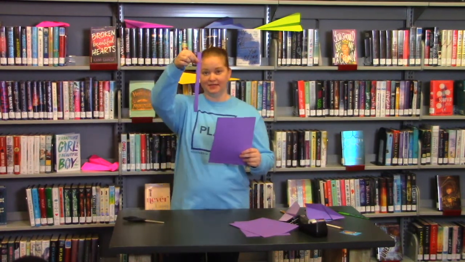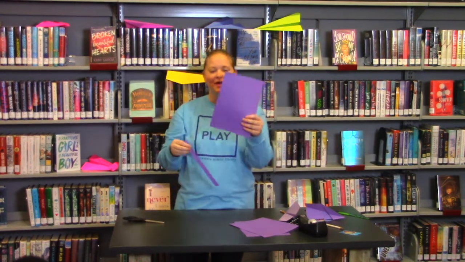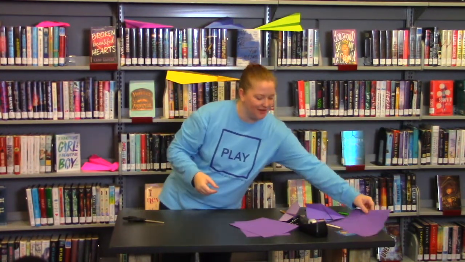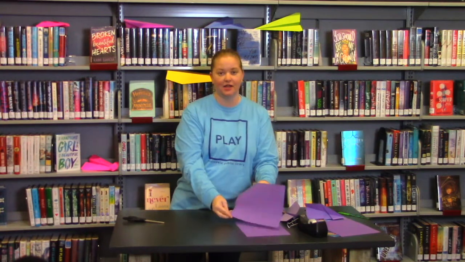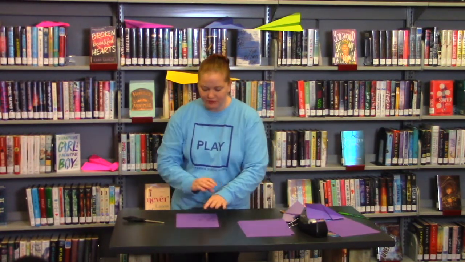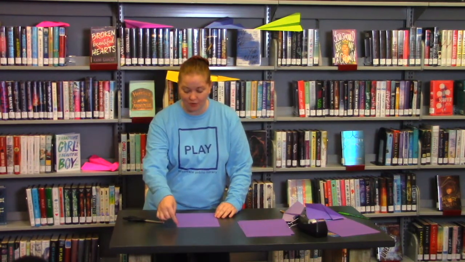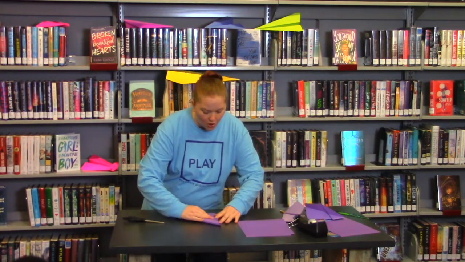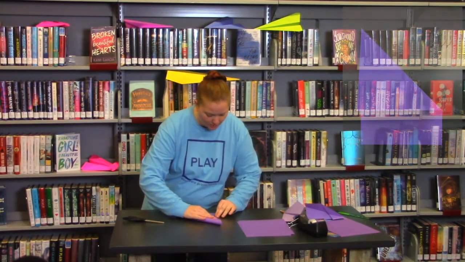See how little 19 millimeters is, but it's going to reduce the weight of our plane and make it have less drag. So here's how we're going to fold it. The first step is we're going to make an X all the way across. So we're going to take one corner and fold it all the way across.